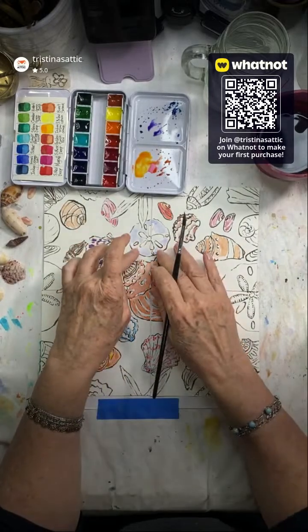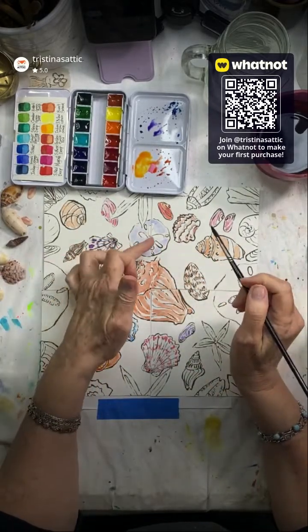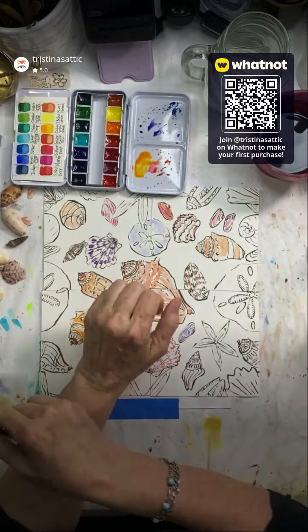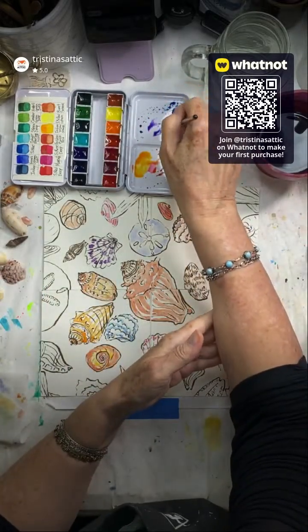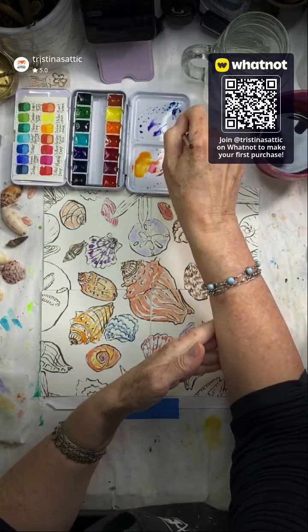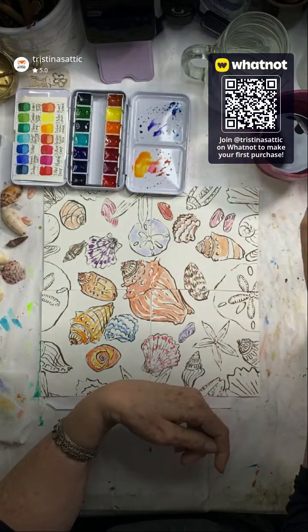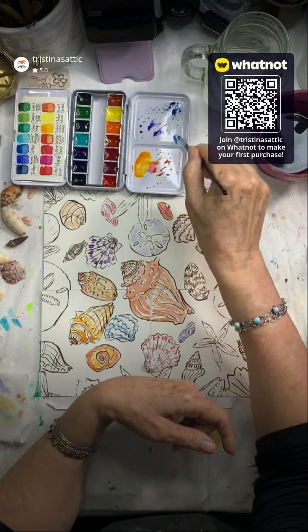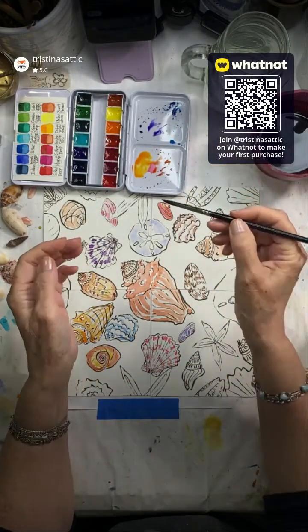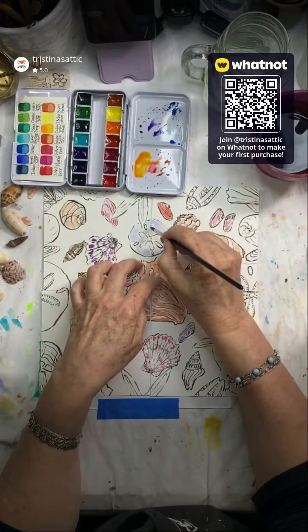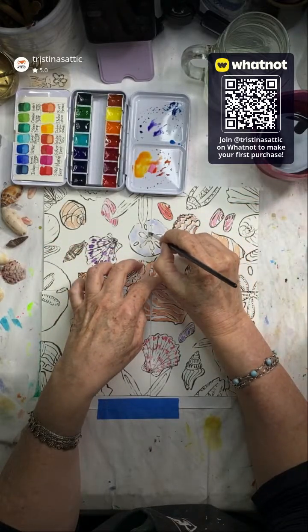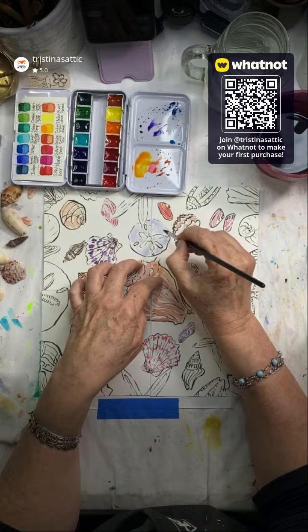Now I'm looking at this and I'm saying, you know, the center needs a little something, something. So I think I'm going to take just a little bit of this blue here. Lots of water because I want it to be super light. And just sort of put it around the outside of that, like that.